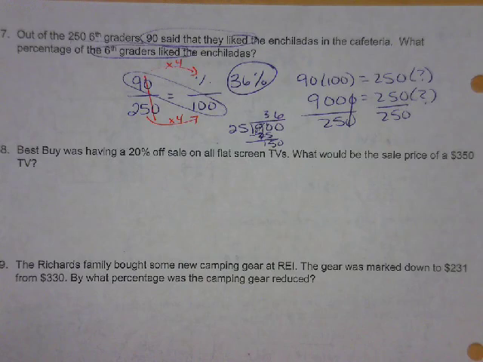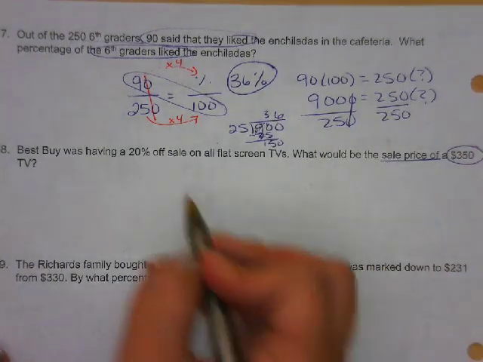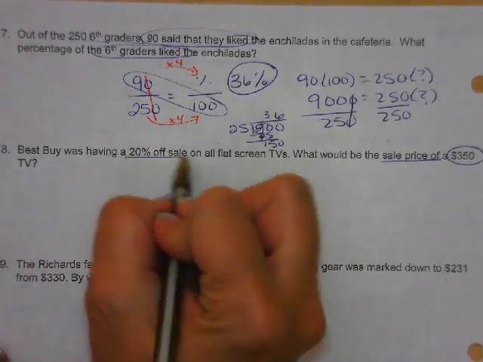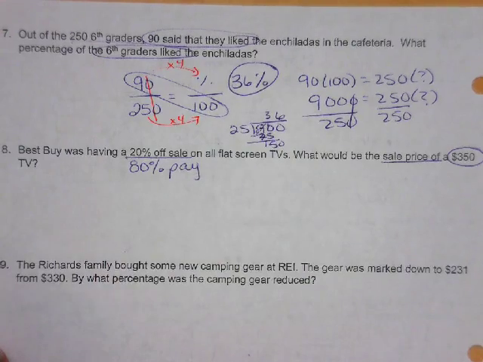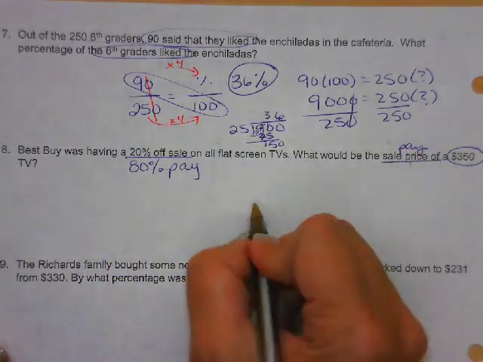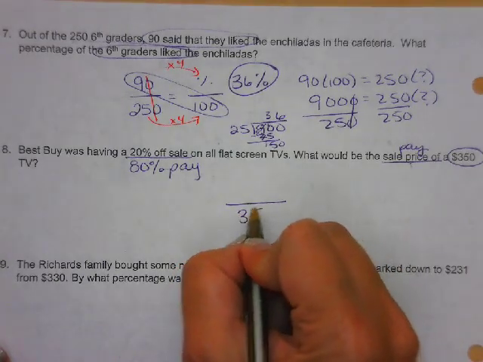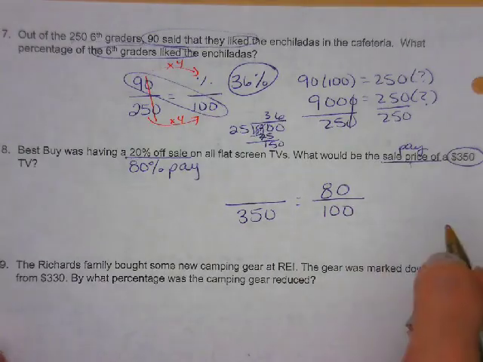Best Buy is having a 20% off sale. What would be the sale price of a $350 TV? So if it's 20% off, you're going to pay 80%. And that's what we want. We want our pay. So part, we don't know. Whole is 350, 80 over 100.